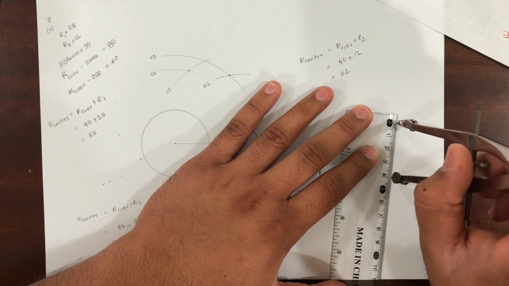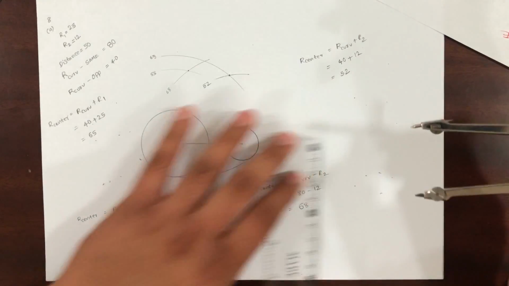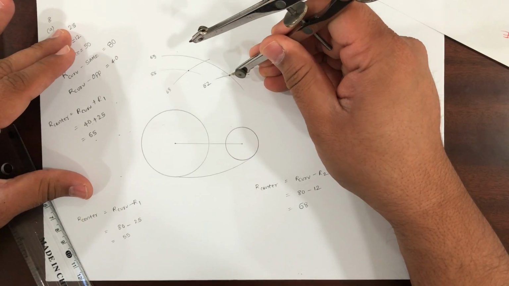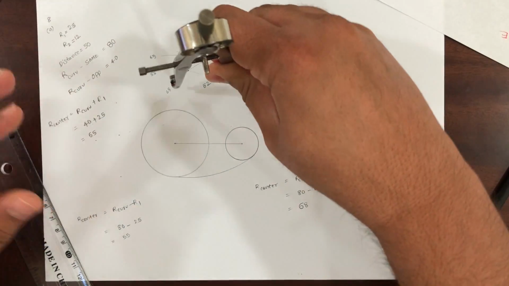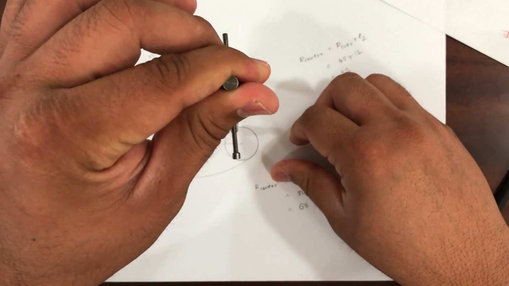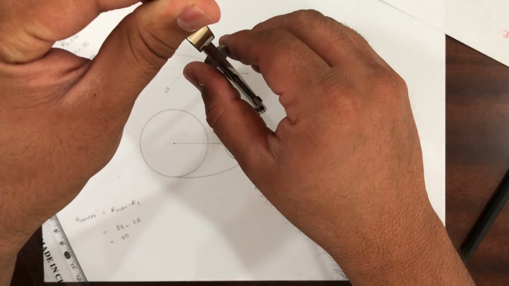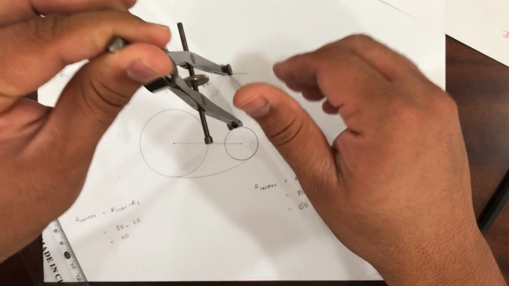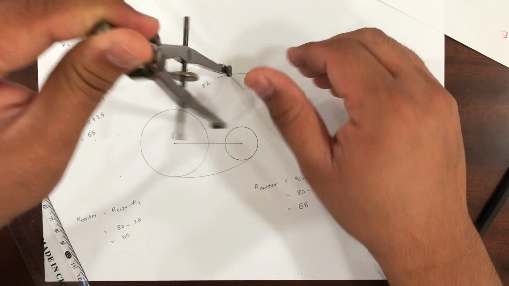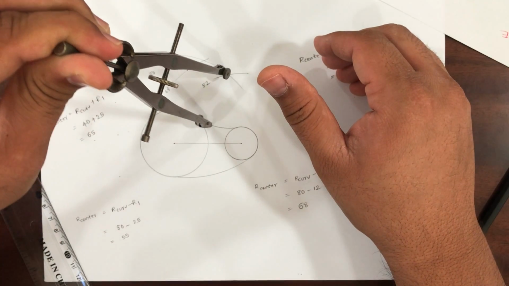So this is 40, right? Keep it here at the intersection point and simply join the two circles like this.